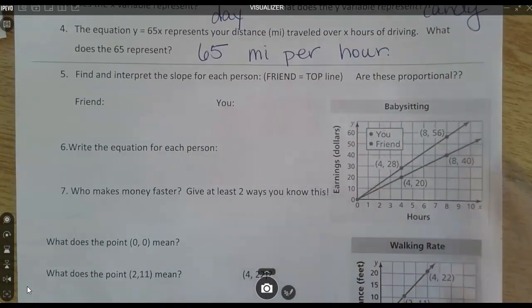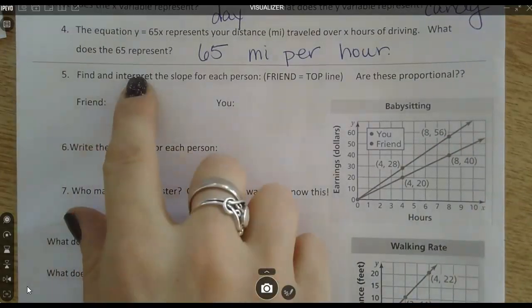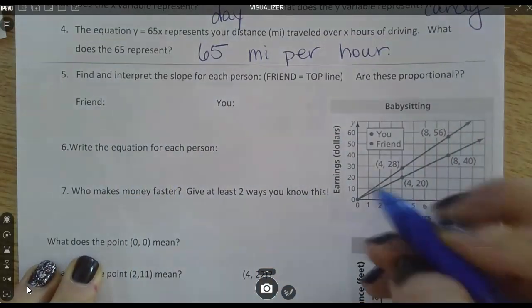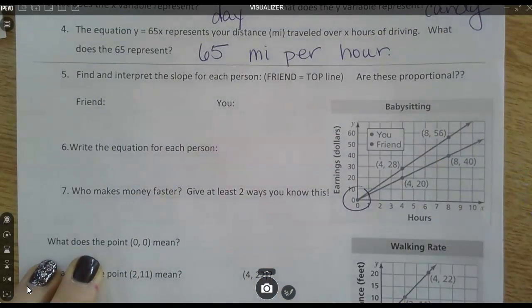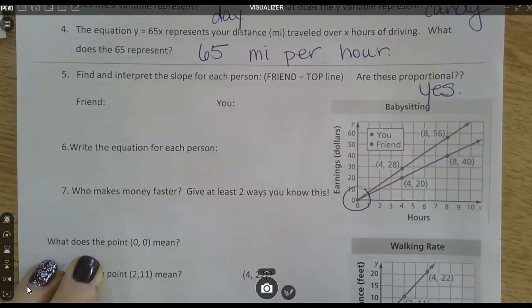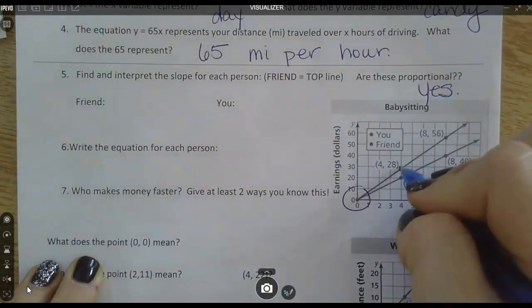Now I have a double graph with two lines, and we're going to compare. So it says find and interpret the slope. Here we go. Are these proportional? Well, yes, I can tell they're both straight lines through 0, 0, so they are, and that's how I can tell. I'll do friend.